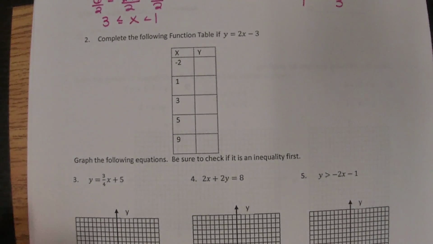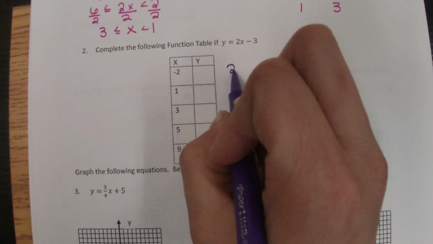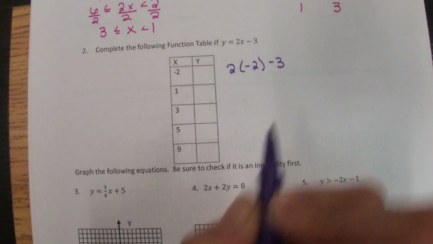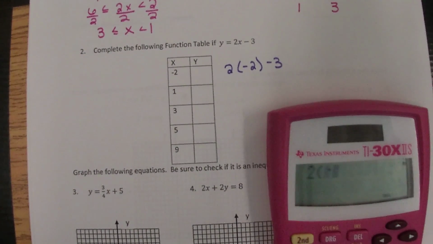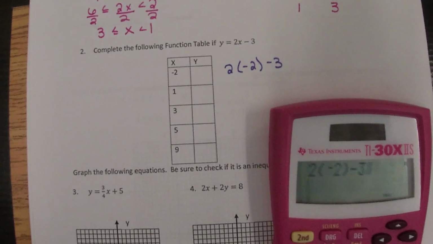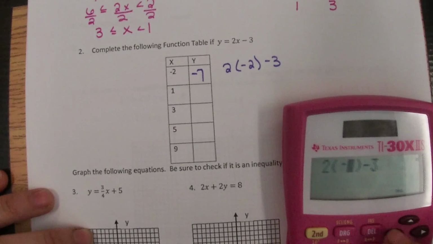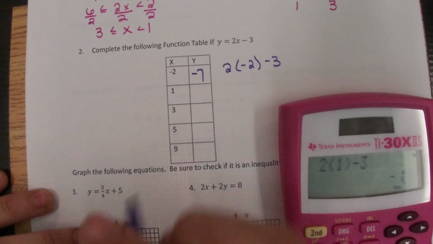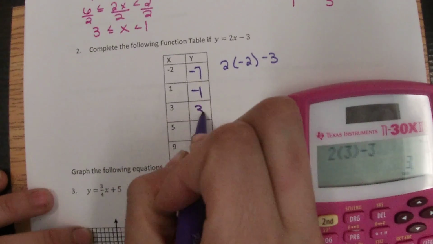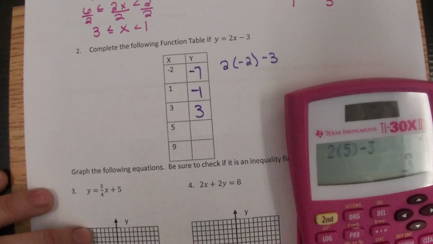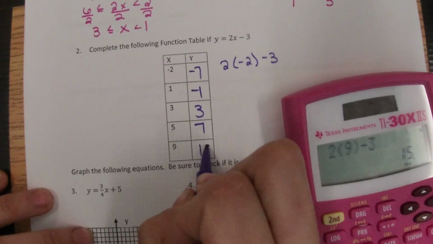Number 2. We're going to plug each of these values in. Right? So if you're using a calculator, we said we could type this in one time and then just keep changing it. So we get -7, and then we can change that -2 into a +1, then into a 3, a 5, and a 9.